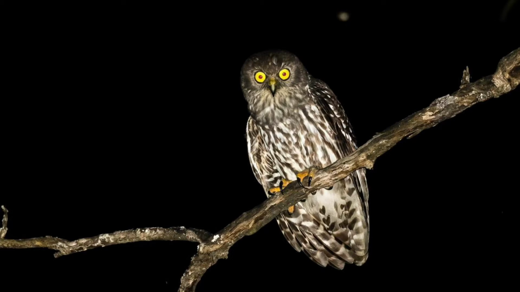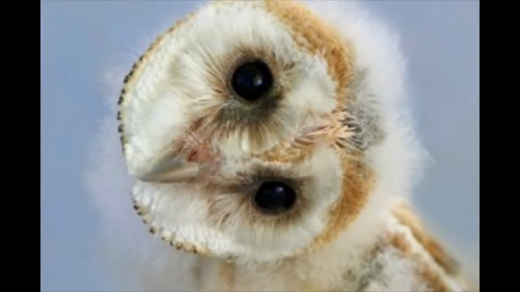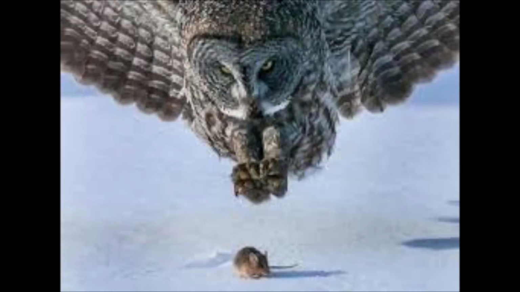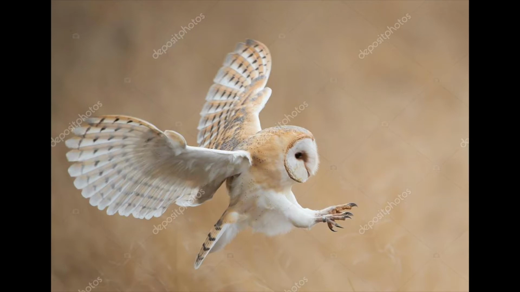Let's talk about some facts that you may or may not know about owls. Owls are active at night because they are protecting their territory from other owls. They can rotate their head all the way around, 360 degrees. They hunt insects, small mammals like mice, and other birds.